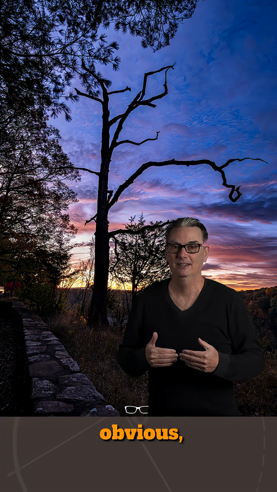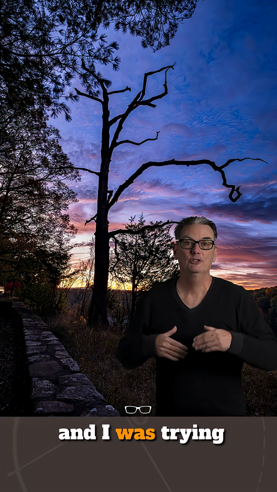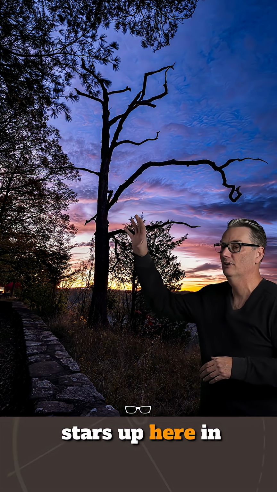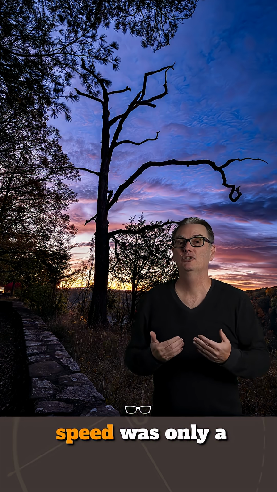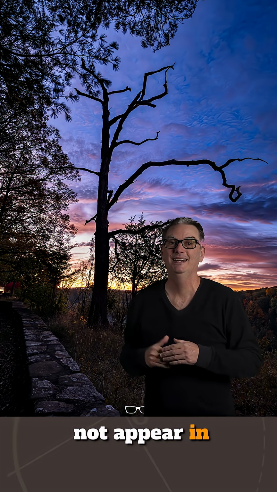Now, the second problem is not as obvious. I'm shooting during blue hour, and I was trying to capture the stars up here in the trees, but my shutter speed was only 1/4 of a second, and that wasn't long enough to capture that luminosity from the stars, so the stars do not appear in this image.